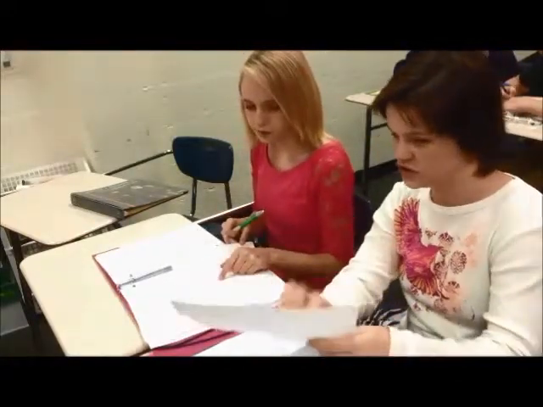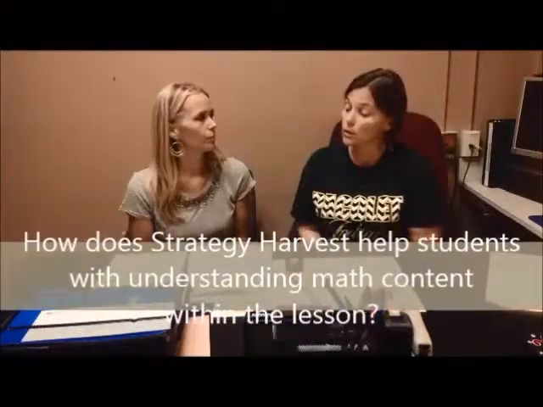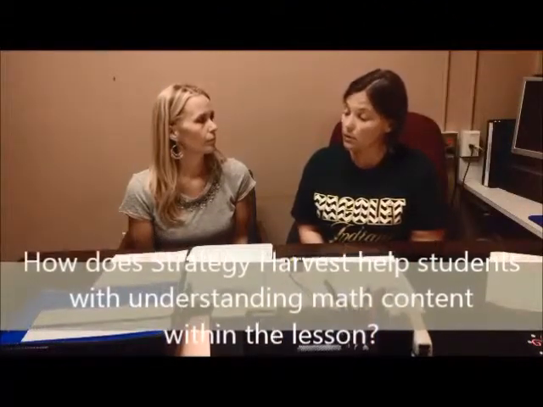This is your way. This lesson we were dealing with expressions and exponents, order of operations. Strategy Harvest helped us by showing the kids, I mean, it's like a map. We can all go to Disney World and we can all take a different route, see different things, but in the end up in the same spot. And we wanted to show the kids that there was no particular way to get the right answer as long as they justified their reasoning.